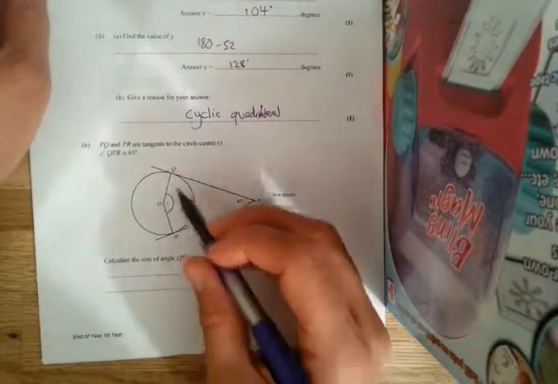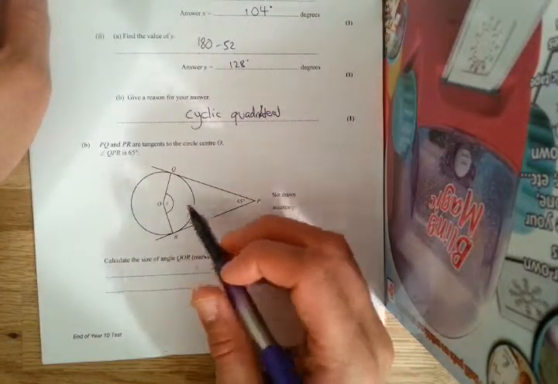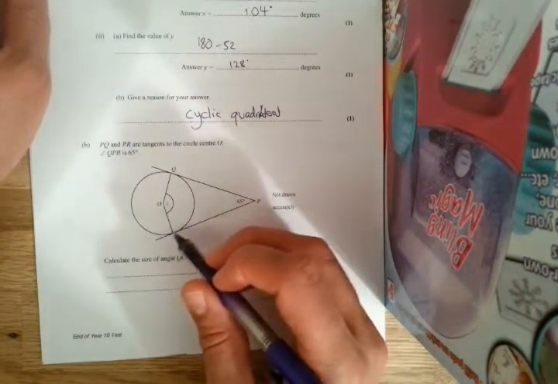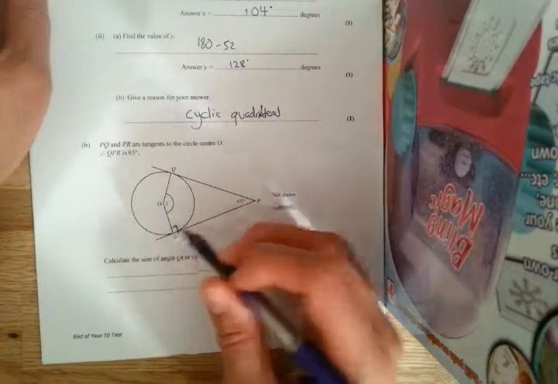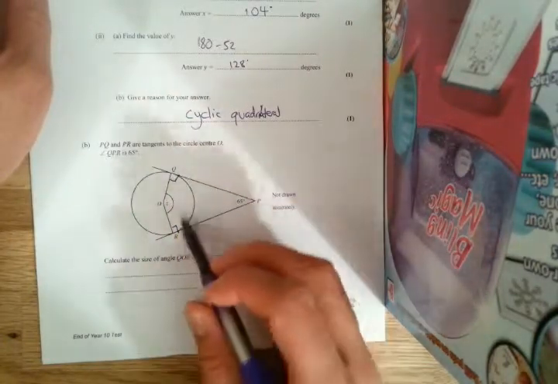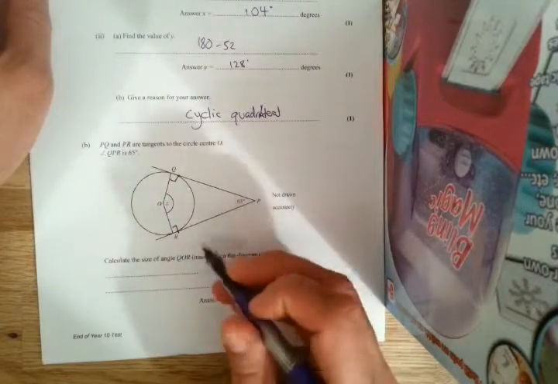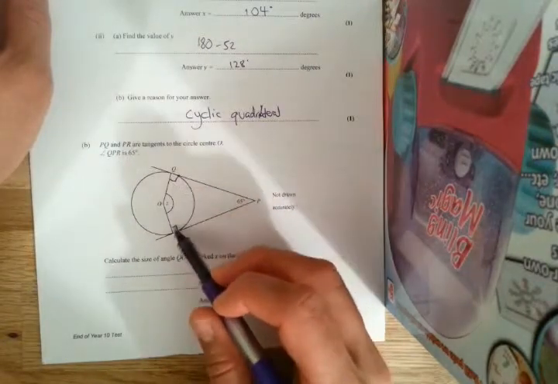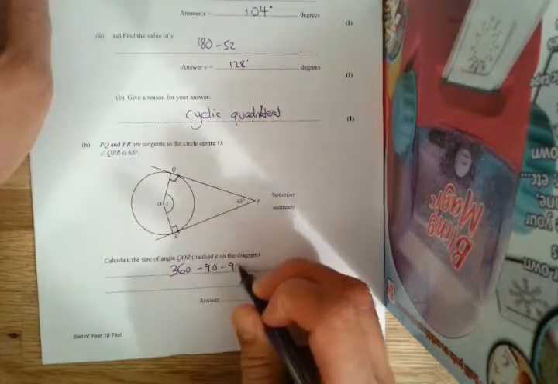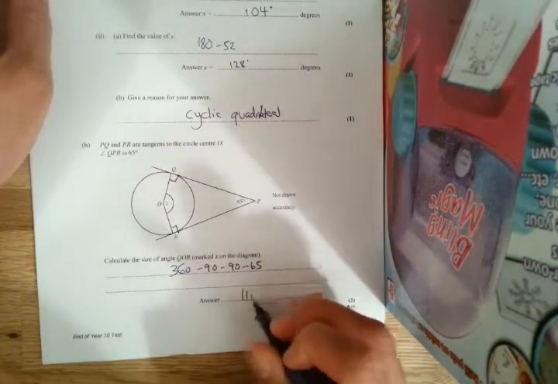This one, tangents to a circle. We know that these tangents are the same length until you create isosceles triangles. You also know that this is the centre, so this is 90 degrees and that's 90 degrees. So actually this is pretty straightforward. You've got a quadrilateral, all the angles up to 360, so if you do 360 minus 90 minus 90 minus 65, you end up with 115.